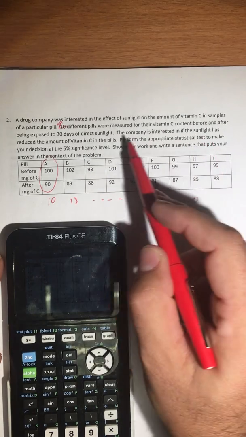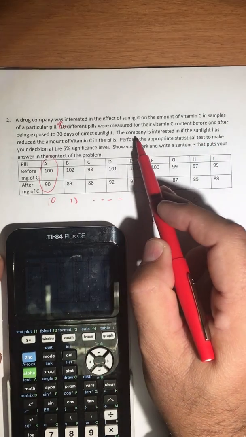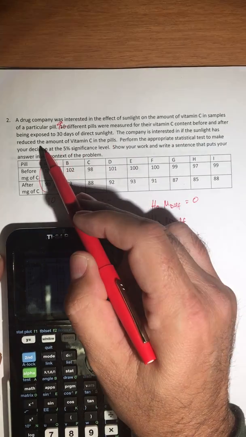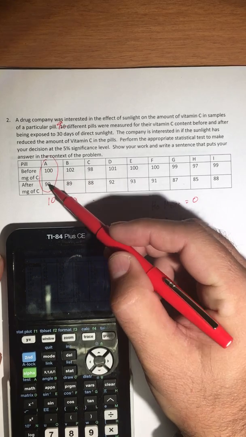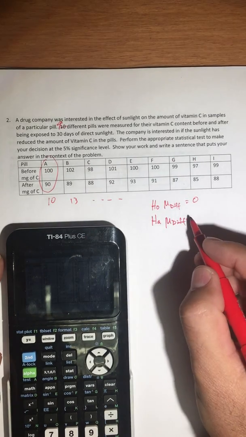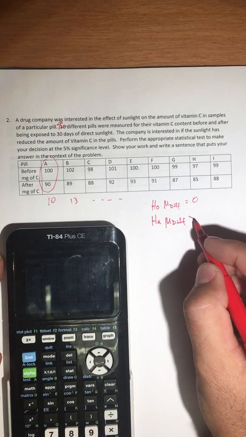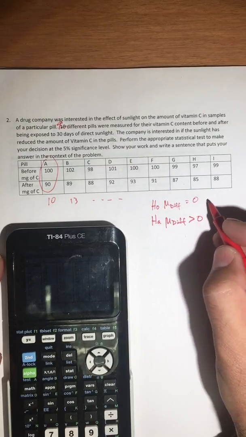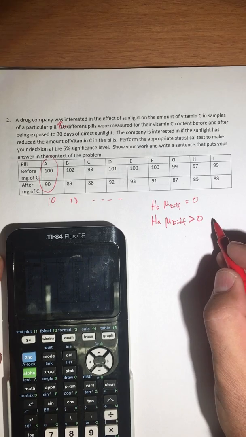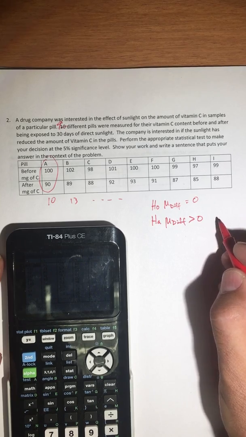The alternative hypothesis is that the mean difference is different from 0, but now let's see, do they want us to do a 1-tailed test or a 2-tailed test? The company is interested in if the sunlight has reduced the amount of vitamin C in the pills. So that means the before amount should be bigger than the after amount. So the mean difference is bigger than 0. The null means that the sunlight was not effective, didn't do anything to the pills. The alternative means the sunlight reduced the vitamin C in the pills.